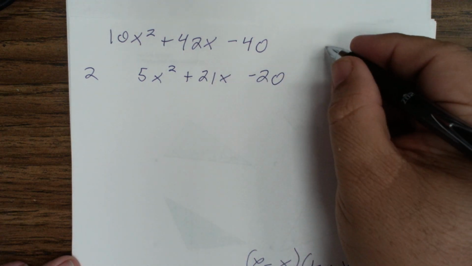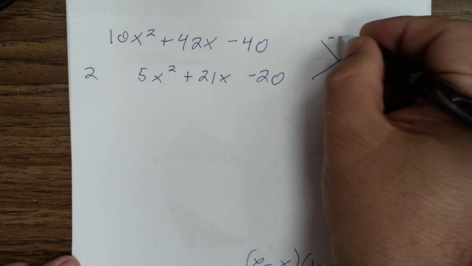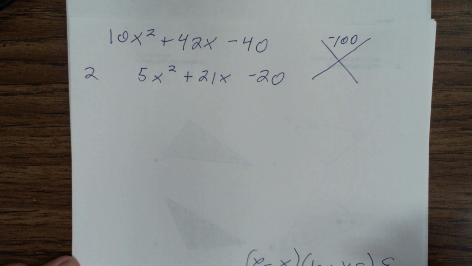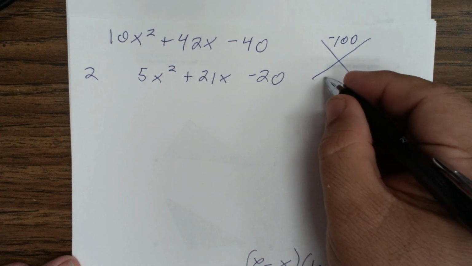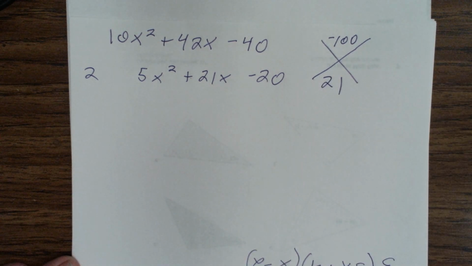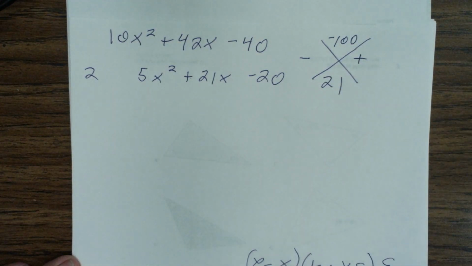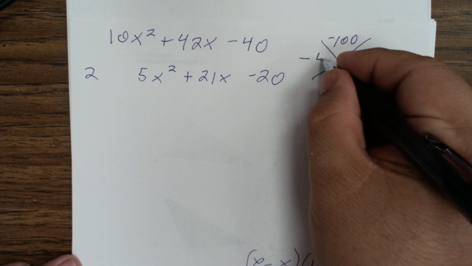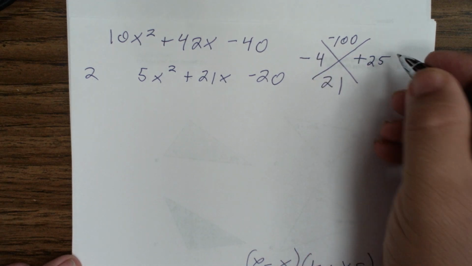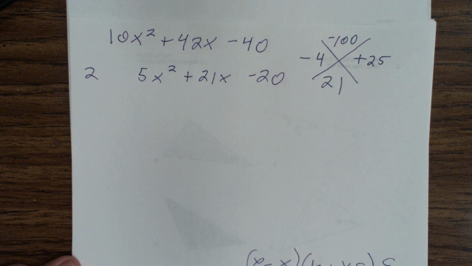And so then we have our diamond problem, and this gives us negative 100, because 5 times negative 20 is negative 100, and then 21 down here. So we know that there's going to be a negative and a positive, and the bigger factor is going to be over here on the plus. And so then I look at this, and you can do it with factor towers or whatever, but I'm going to tell you that 4 times 25 is 100, and those have a difference of 21. So now that I've factored that out, I need to group it.